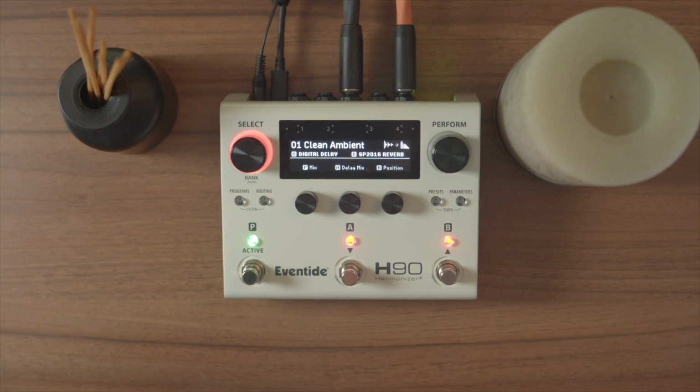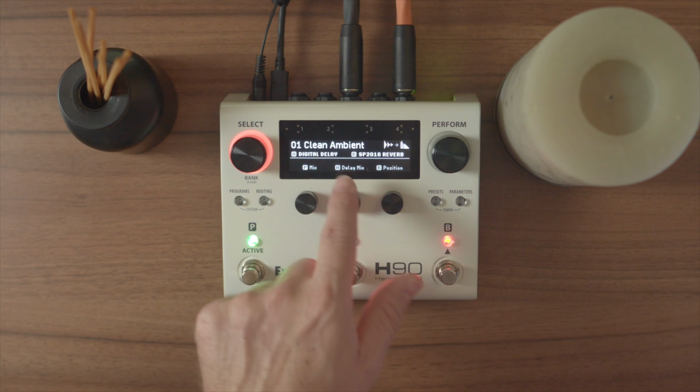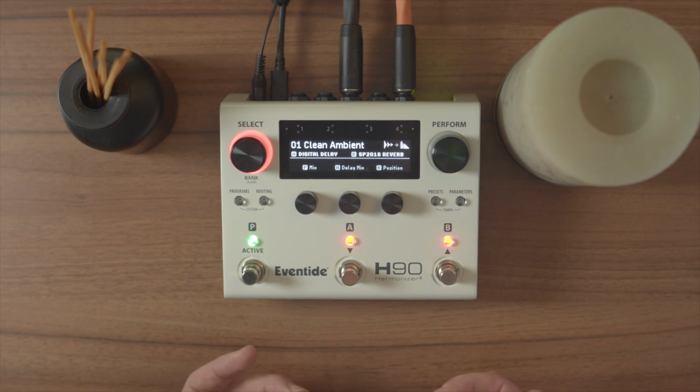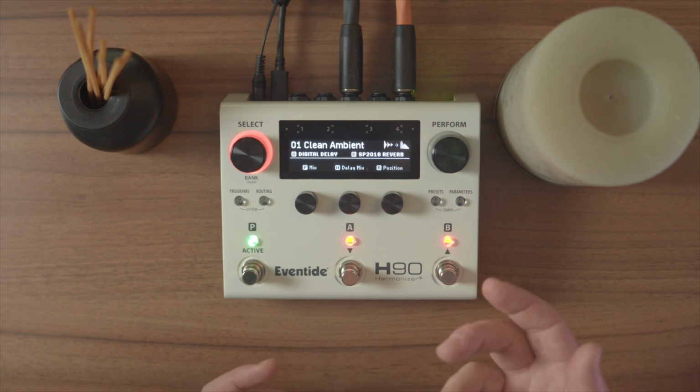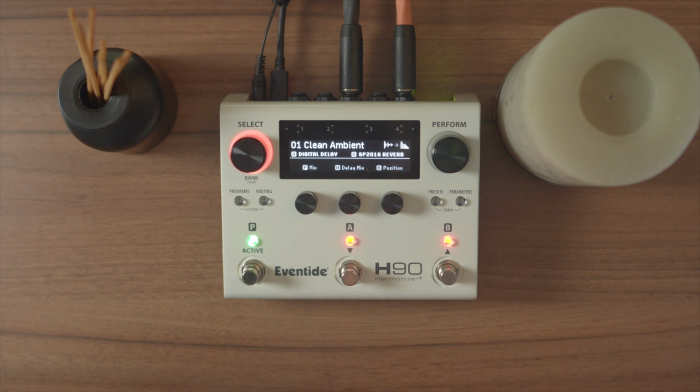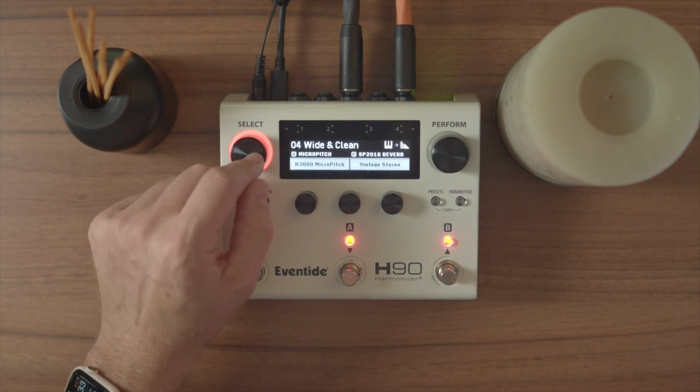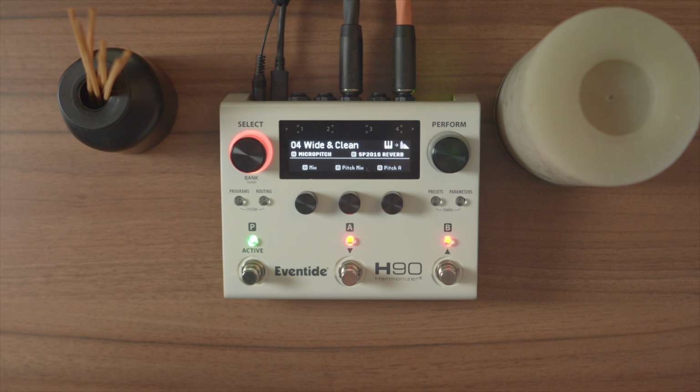Okay, so when you first turn on the H90, this is how it looks. You're in user list 1, even though it doesn't tell you that, and you're on program 1, clean ambient. But it's impossible to get out of this. Like, okay, not impossible. You can't initialize this patch. You can edit this patch and you can tweak it and you can go to some of the other presets, but you can't actually initialize the patch. And they've set it up so you can't actually delete or remove any of the factory settings. So to actually start creating, it's really frustrating.